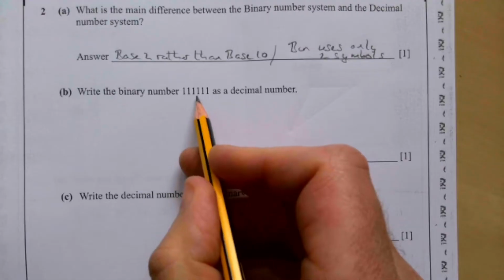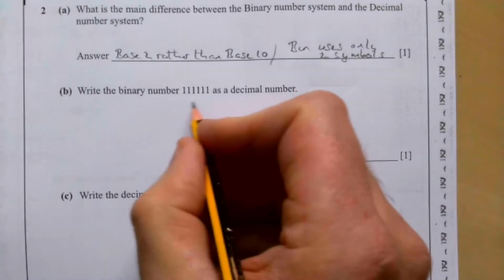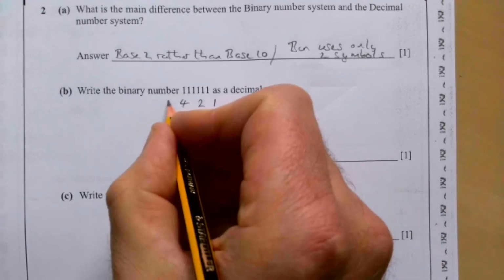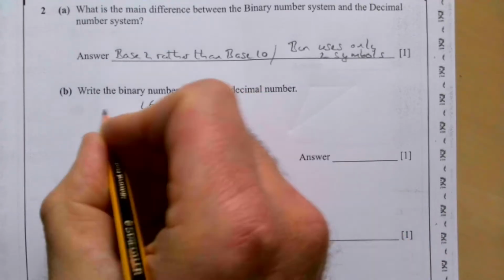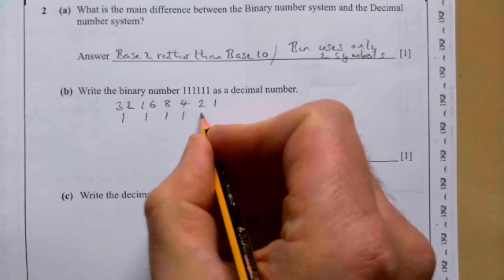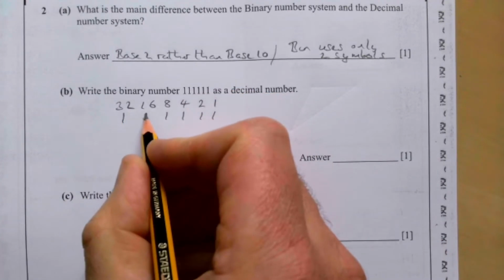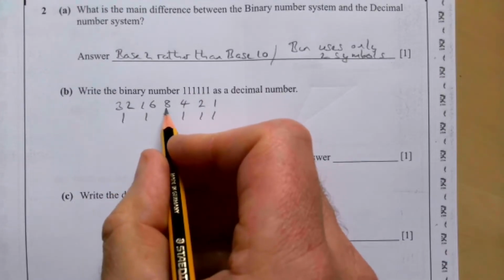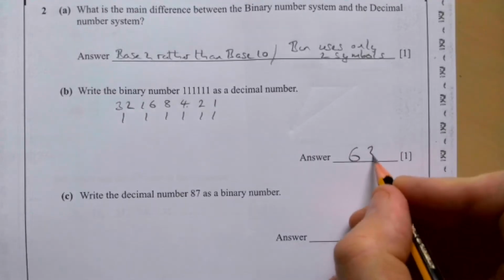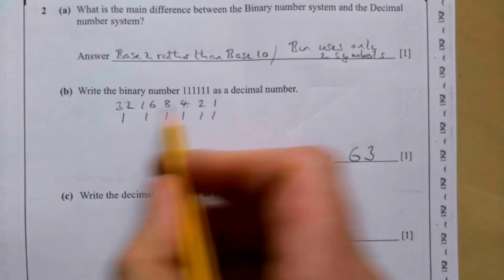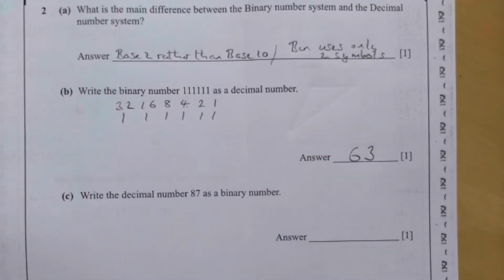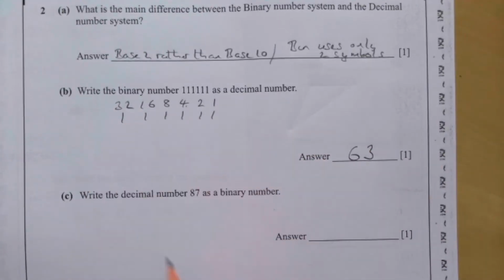Write the binary number 111111 as a decimal number. So we start with our powers of 2, so 2 to the power of 0 is 1, then we have 2, 4, 8, 16 and 32. So it's 1, 1, 1, 1, 1, 1. 32 and 16 and 8 gives me 56, that gives me 60, 61, 62 and 63. Some people know that if they are all ones, it's just one fewer than the next one, which would be 64, take away 1 and 63. That's okay.